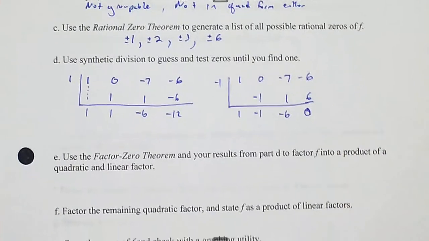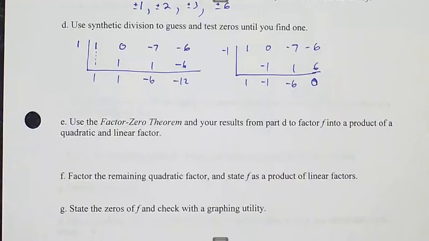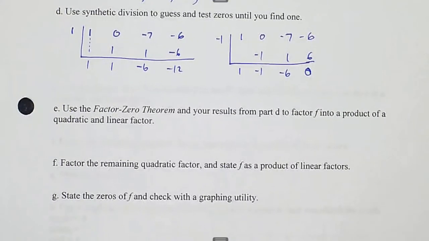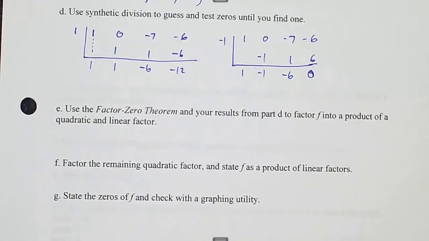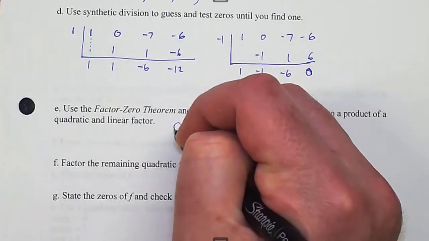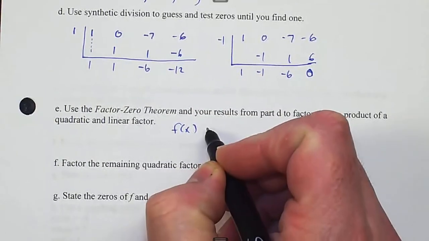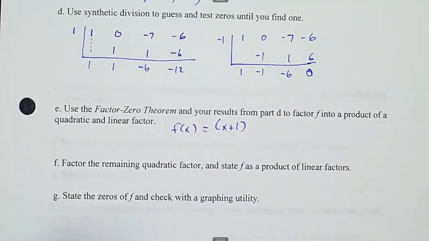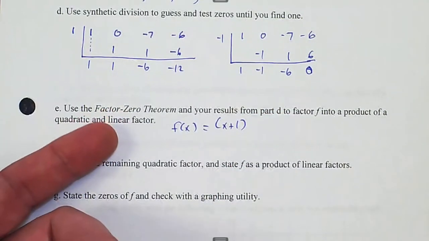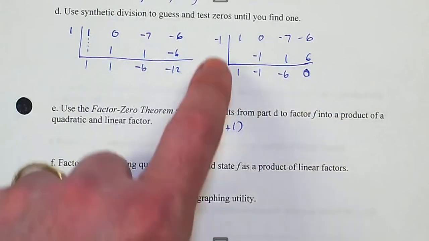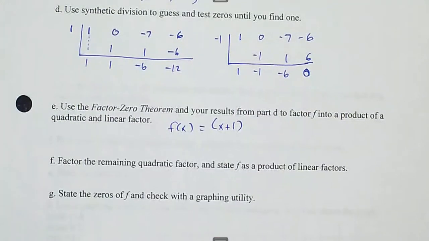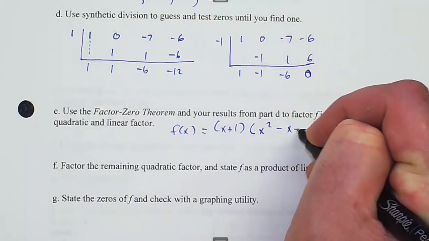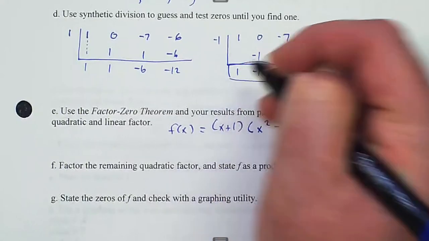All right, so what do I now know? Well, I know from the factor zero theorem. What's the factor zero theorem? Factor zero theorem says, hey, you found a zero? Guess what? Its buddy is a factor. Right? So, for f of x, we know that negative 1 is a zero, so x plus 1 is a factor. Also, I could just be using the idea that we know the definition of a factor is that it has a remainder of 0. We were dividing by x plus 1. So, f of x is equal to x plus 1 times x squared minus x minus 6. That's what I get from right there.